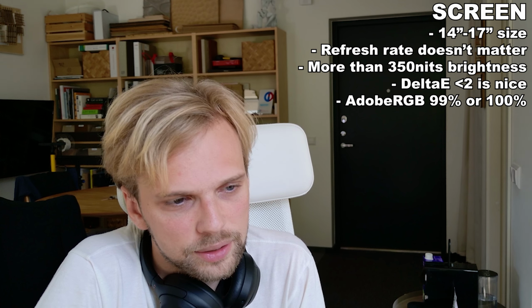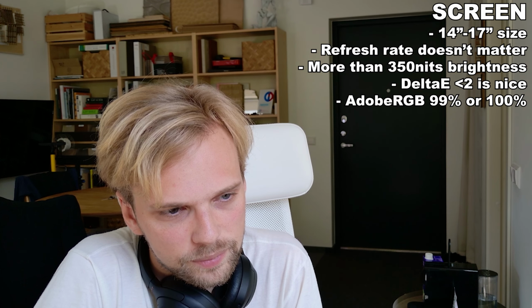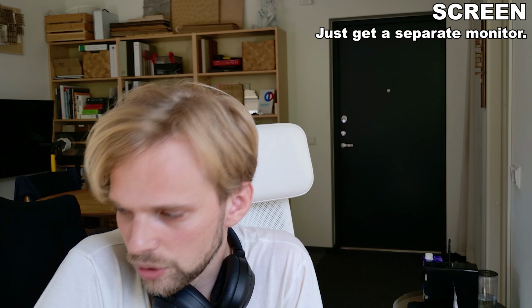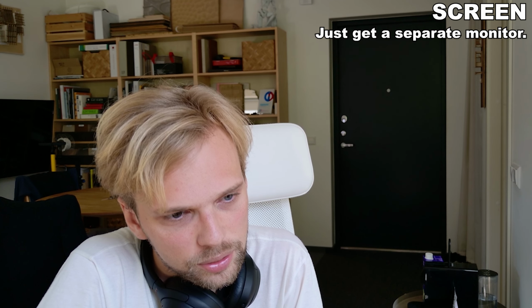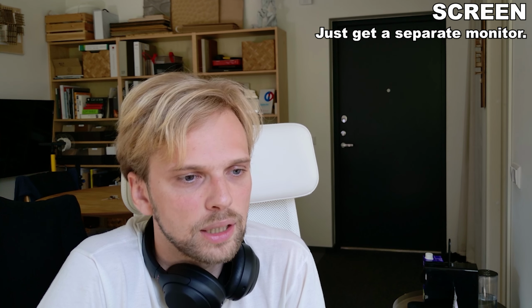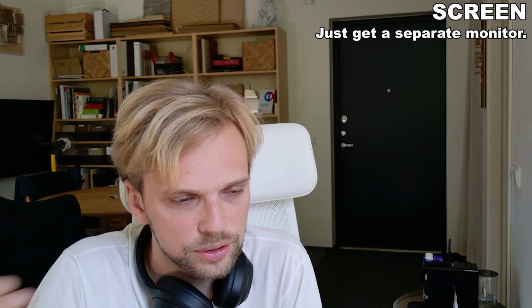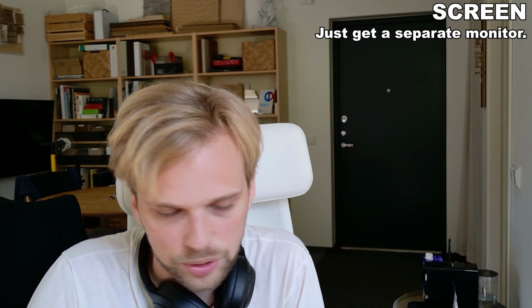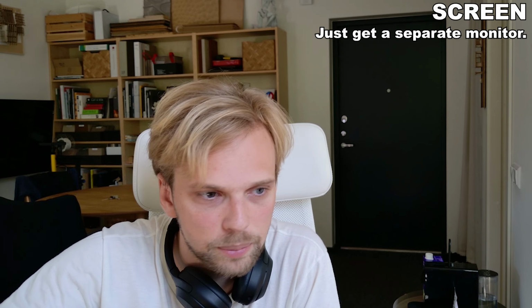I always suggest getting an external monitor, right? To purchase an external monitor, a bigger one, and just having it in the studio, and when you go to the studio you just connect your laptop to it and you have a big monitor.